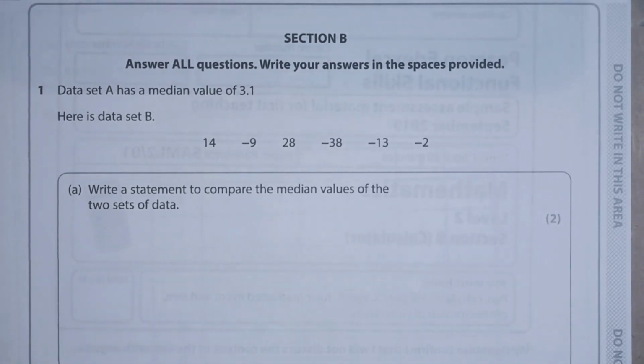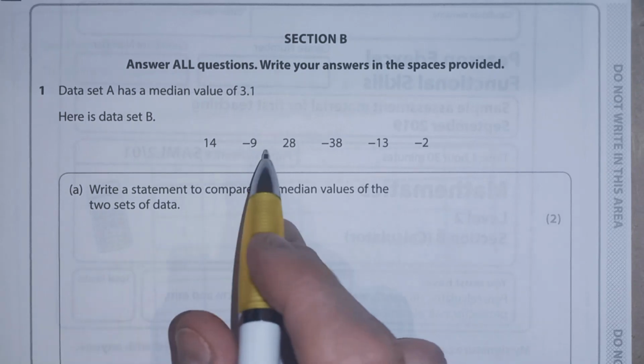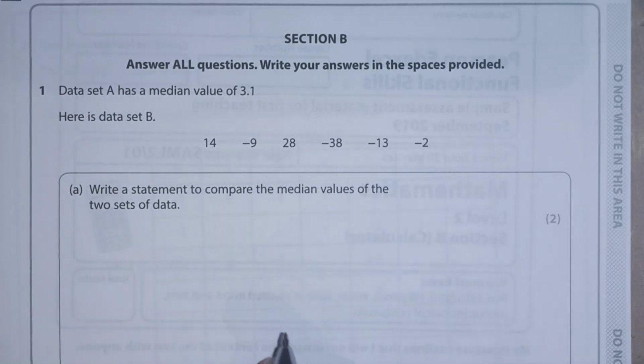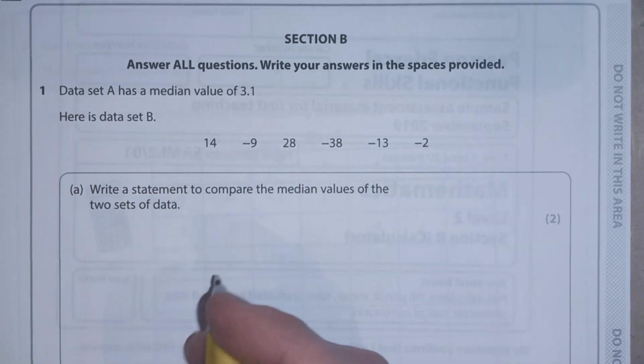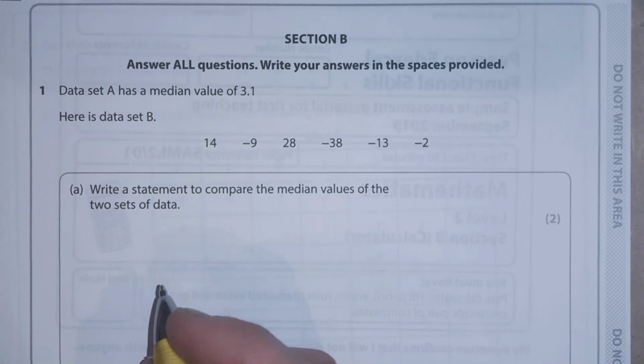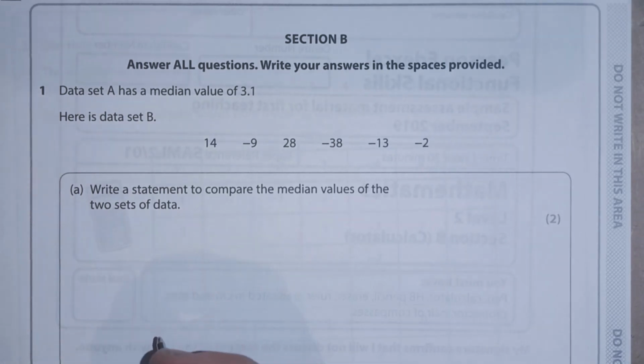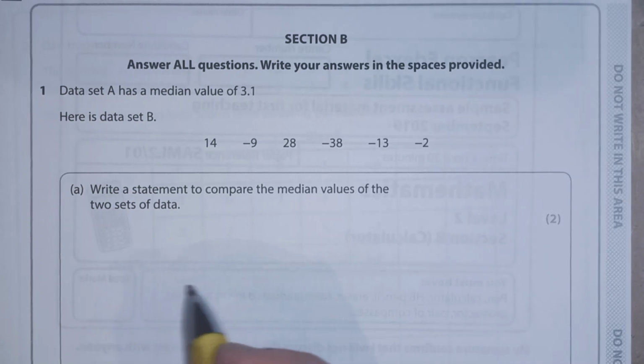Okay, question 1. Dataset A has a median value of 3.1. Here is dataset B. Okay, different values. We've got some negatives in there as well. Write a statement to compare the median values of the 2 sets of data. Well, if we're going to compare the median values, we need to know what the median is of this set. The median value is the middle value, but we need to have them sorted in order, either increasing or decreasing order.